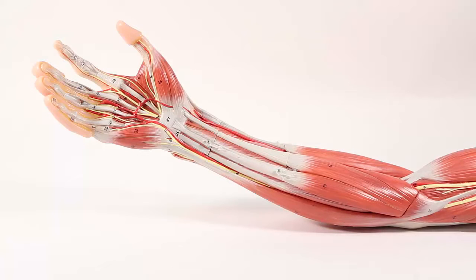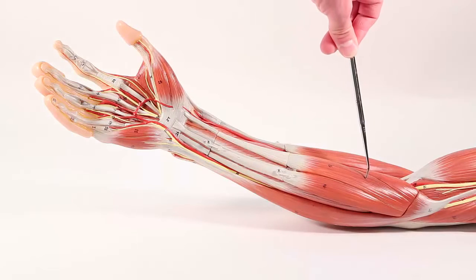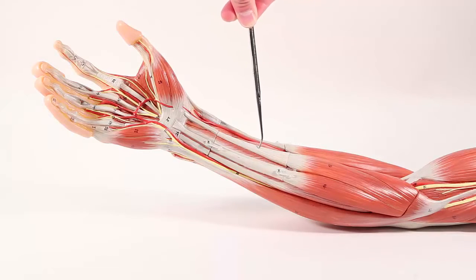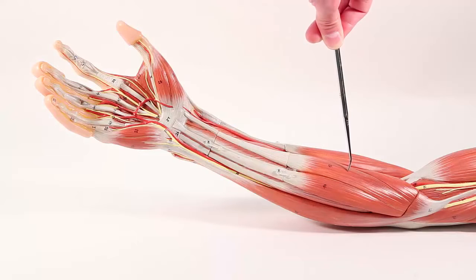Flexors of the forearm are on the anterior surface. Extensors are on the posterior surface. So the first muscle up, flexor carpi radialis. Now, flexor carpi radialis. Flexor tells us anterior side. Radialis means on the radial or thumb side. This muscle right here with this tendon is the flexor carpi radialis.